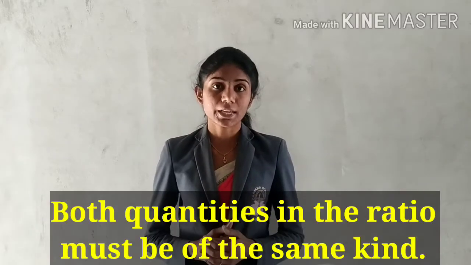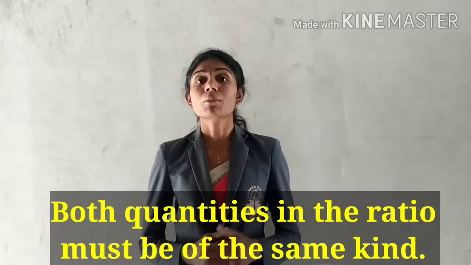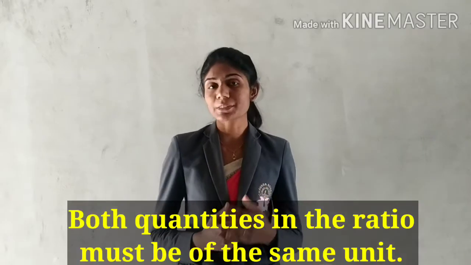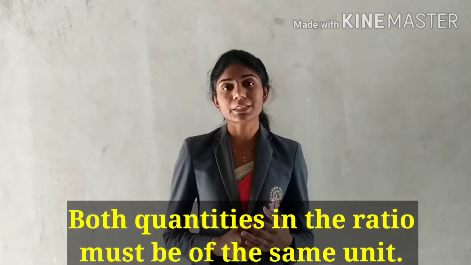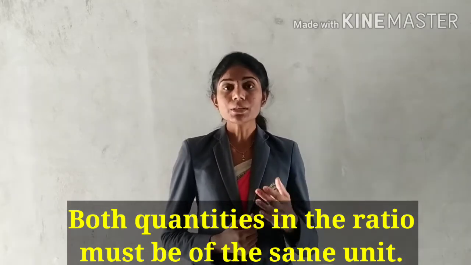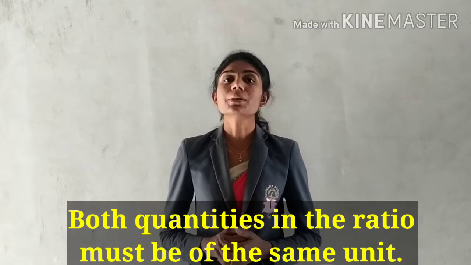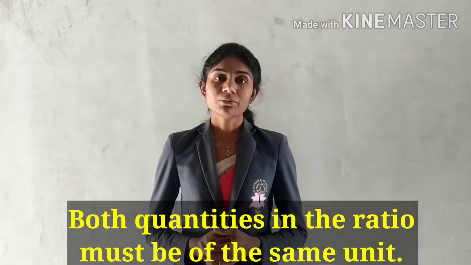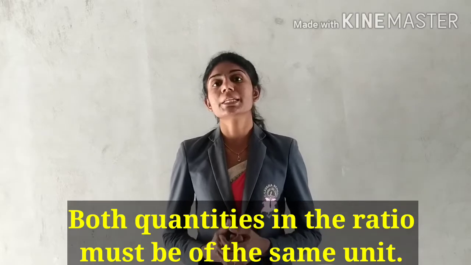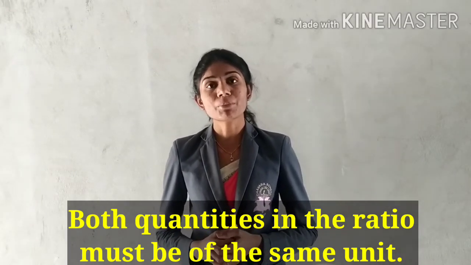So the rules are: the ratio should contain both quantities of the same kind or of the same unit. Both quantities should represent the same unit. If the first quantity represents the meter unit, then the second should also represent meter. If the units of both quantities are different, we need to convert them into the same kind of unit.